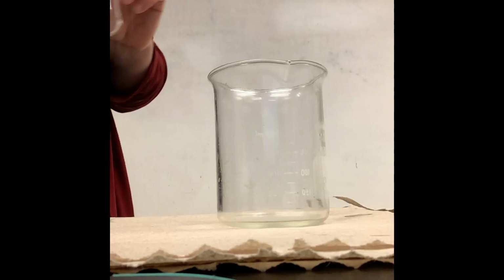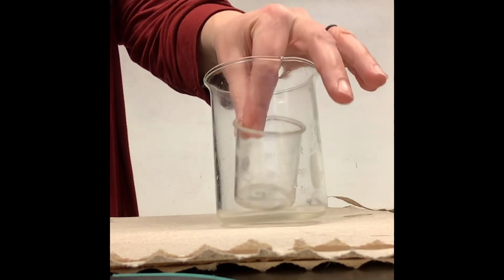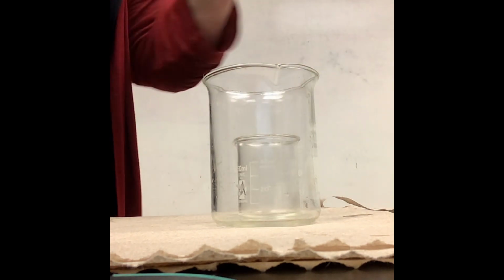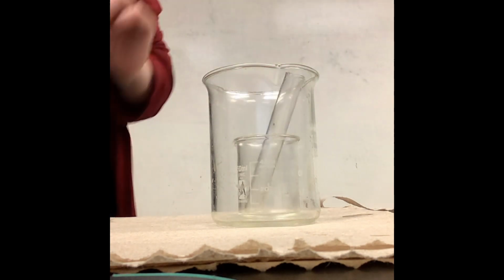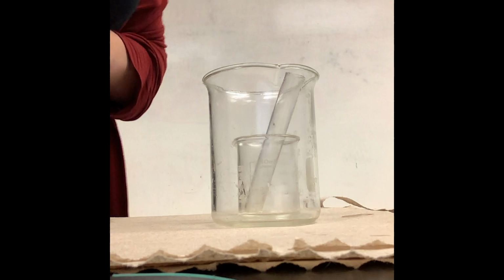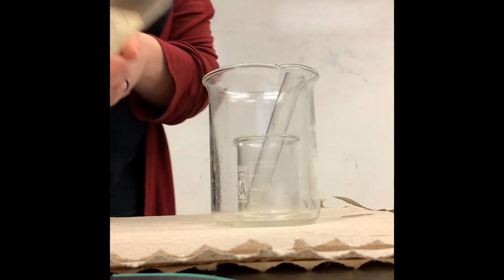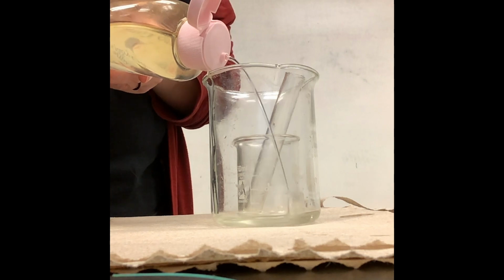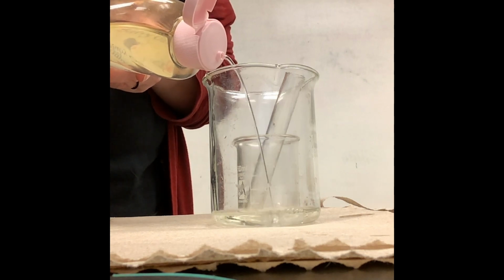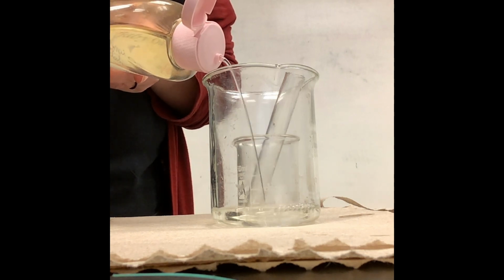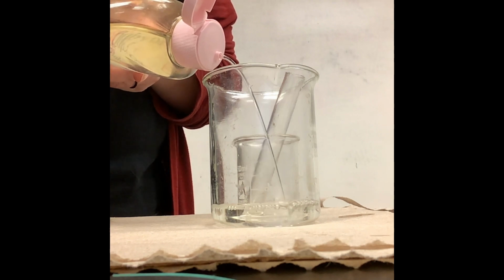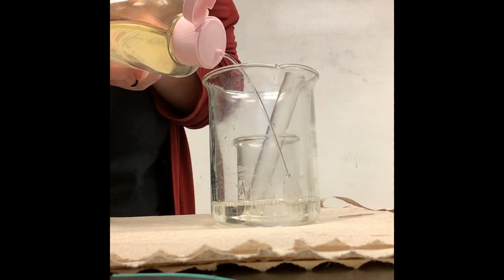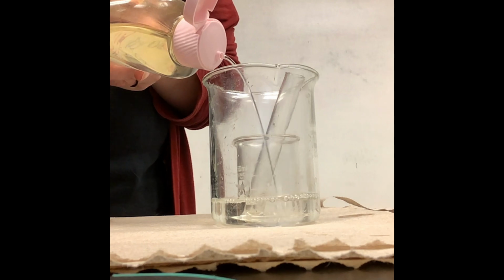Here we have a large Pyrex beaker, and I'm putting a smaller Pyrex beaker inside of it, and then a test tube inside of that. I'm going to pour baby oil in between the two beakers. And at first, it doesn't really seem that different than normal. But you can start to see the edges of the small beaker blur, and the test tube at the bottom is very clear as you look through the beakers.